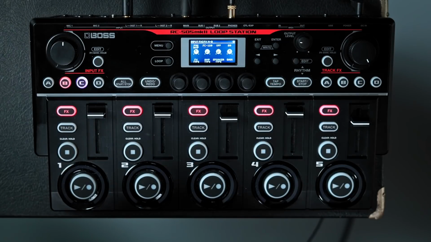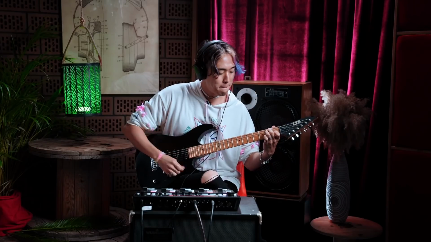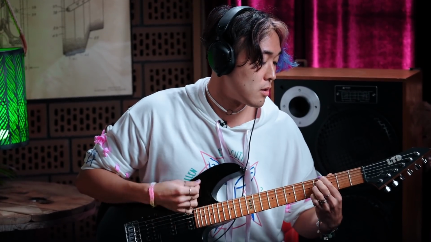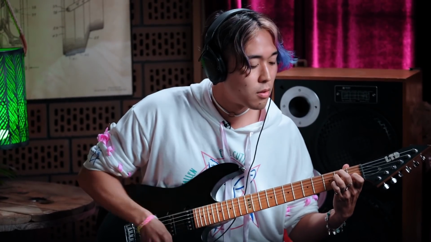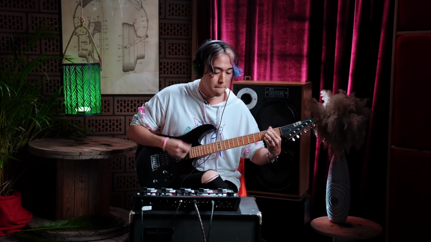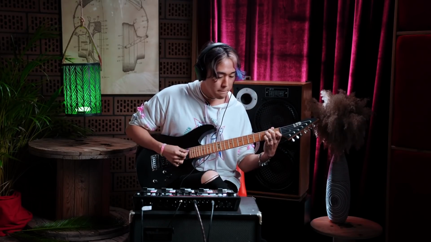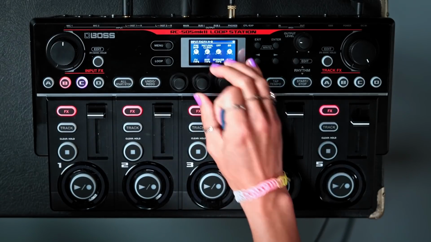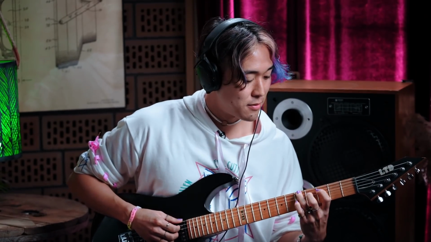The first one is JC120. The second one is natural clean.